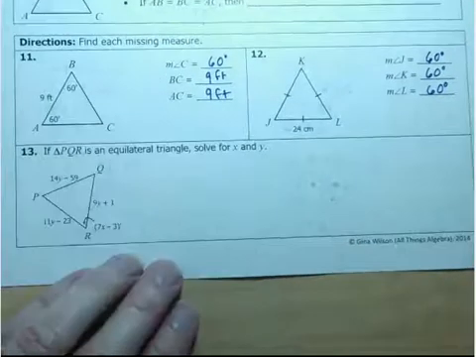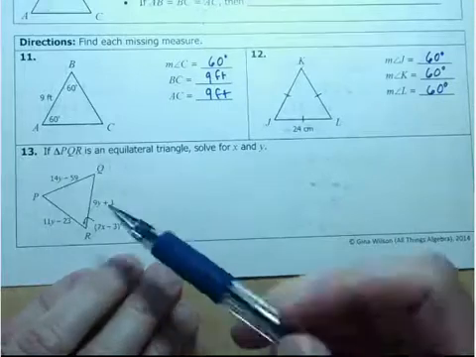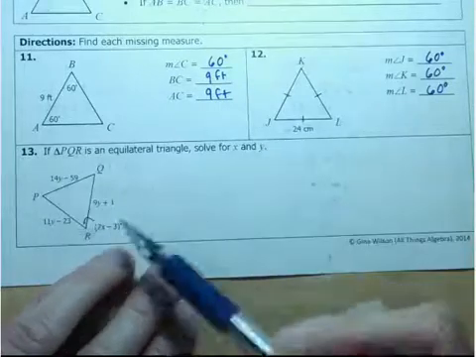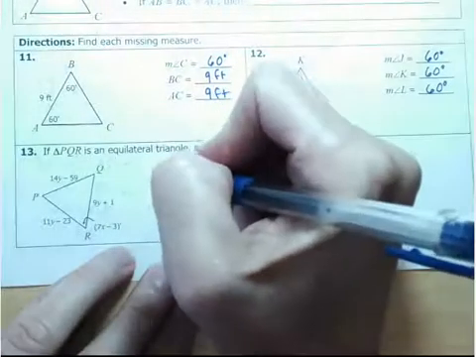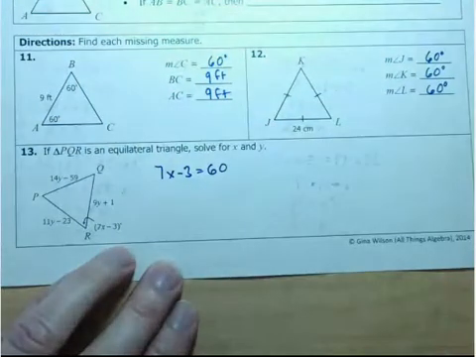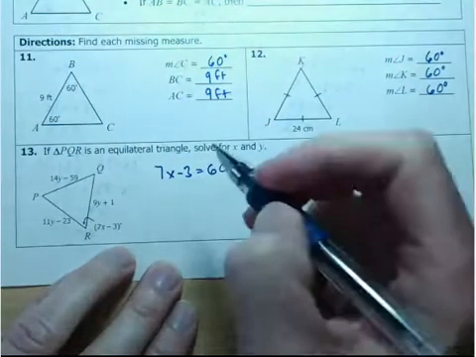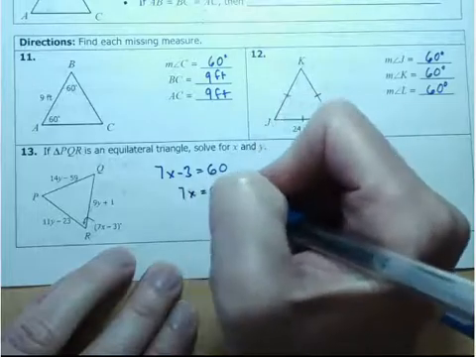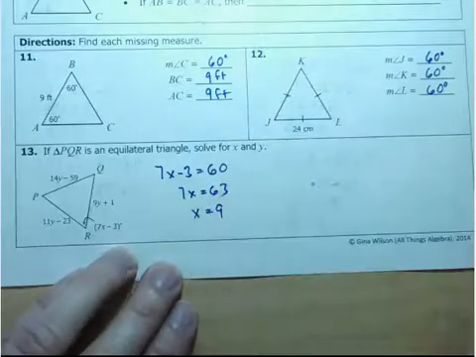Okay, for our last one here, again, it states it's equilateral, so I know all my degrees have to be 60 degrees. So to solve for x, I can take 7x minus 3 and set that equal to 60. And so that is going to give me 7x is equal to 63, which is x is equal to 9.